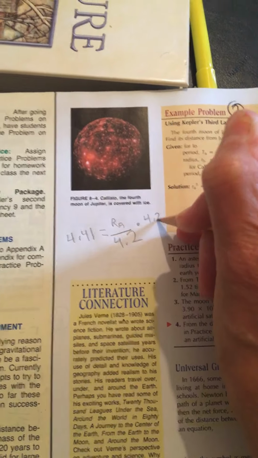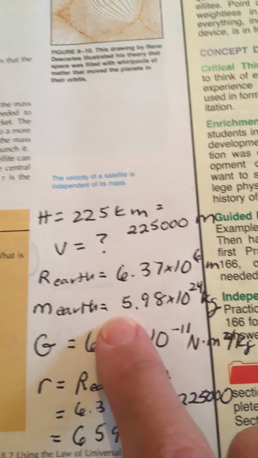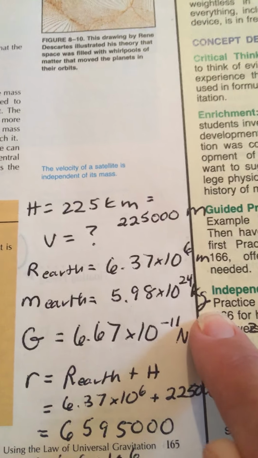So these are all constants that you look up, or they're given to you, or you memorize them. So this is the radius of the Earth, 6.37 times 10 to the 6 meters. The mass of the Earth, 5.98 times 10 to the 24th kilograms.